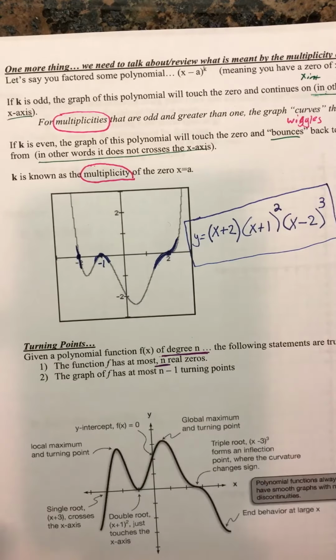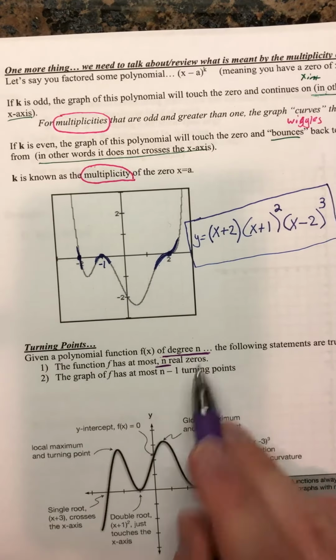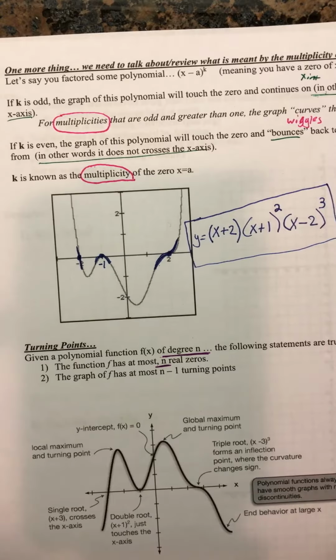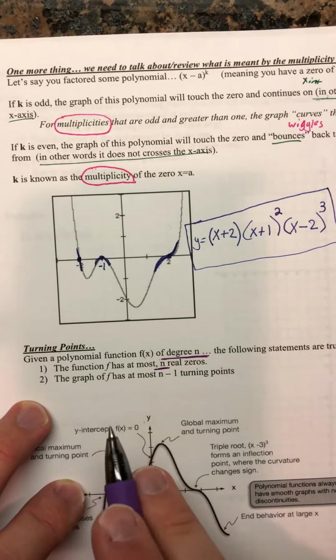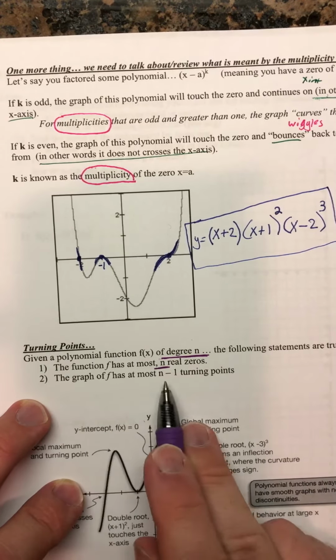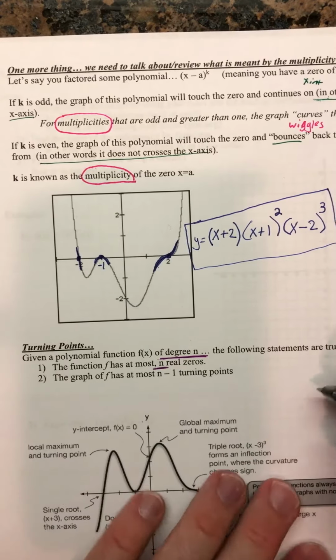Degree n, that means x squared has at most 2 real zeros. X to the third has 3 real zeros. X to the fourth has 4 real zeros, and so on and so forth, okay? That means the graph has one less turning point. Now, turning point is interesting.